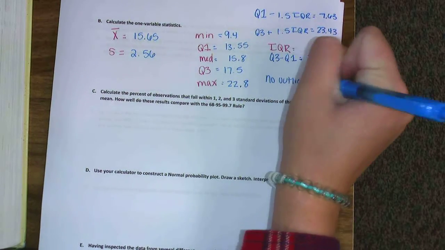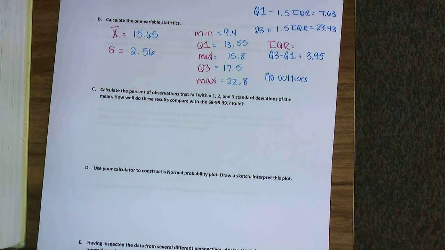Okay, so from the histogram, it kind of looks like maybe there's a possibility of one, but we see now that there is not. Alright, so then the next part: calculate the percent of observations that fall within 1, 2, and 3 standard deviations of the mean. How well do these results compare with the 68, 95, 99.7 rule?